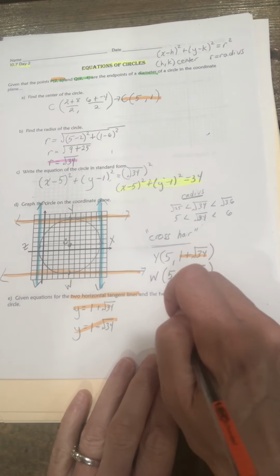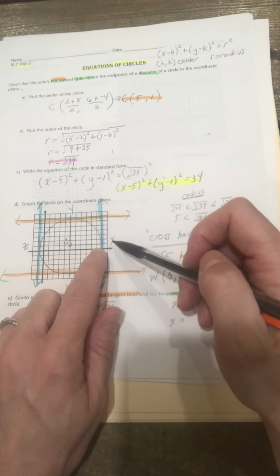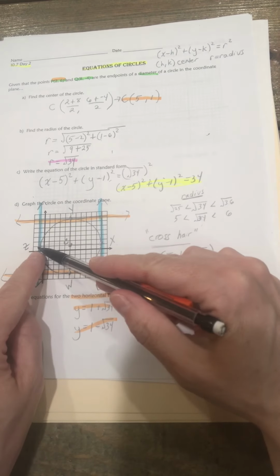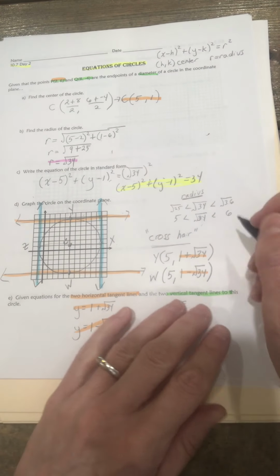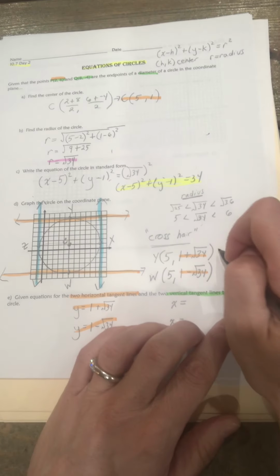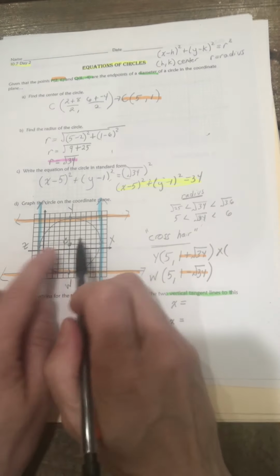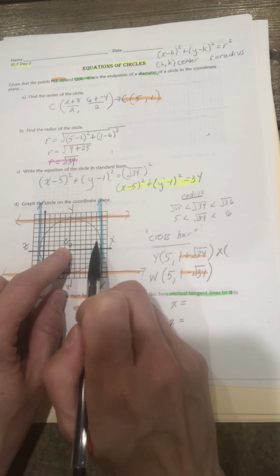So our equation of a vertical line is x equals something. Whatever the x value is at point x and point z will be the same x value for the entire vertical line. So if I look at point x, to get from the center to point x, I added square root of 34 to my x value.